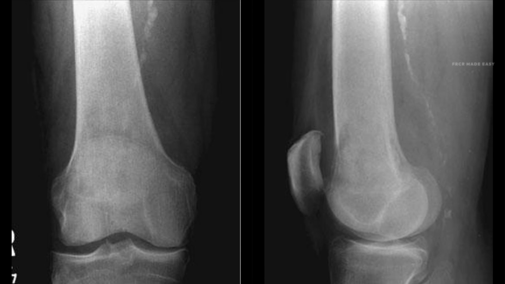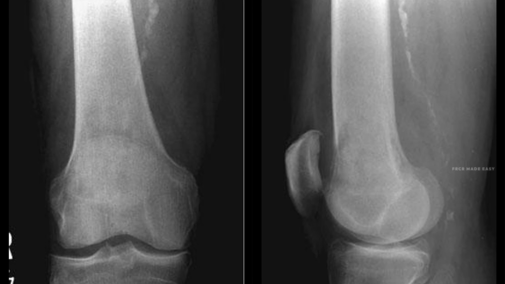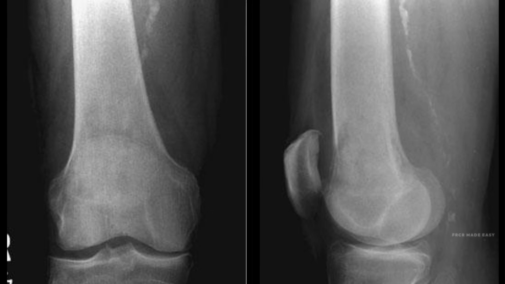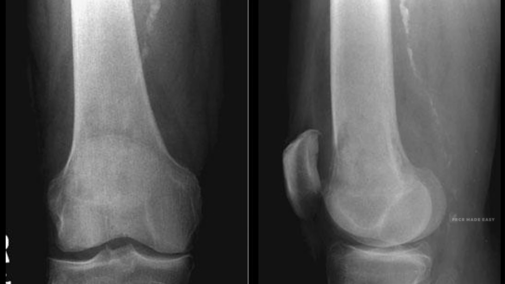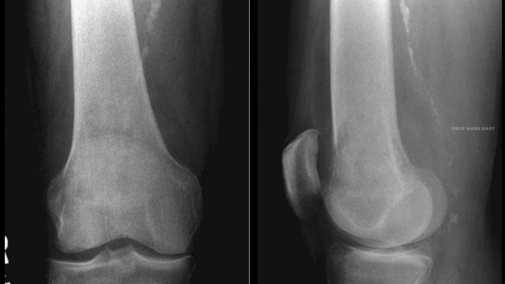An 80-year-old male presents with chronic knee pain and swelling. I am showing you AP and lateral knee radiographs, coronal T1, coronal STIR magnetic resonance images, and an axial computed tomography of the distal femur.